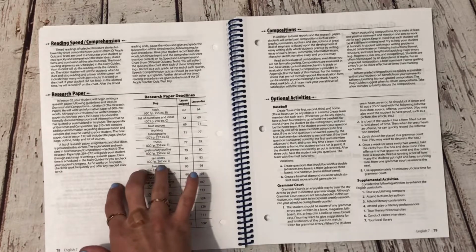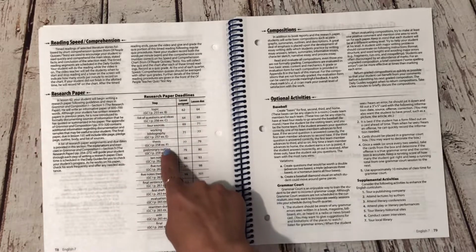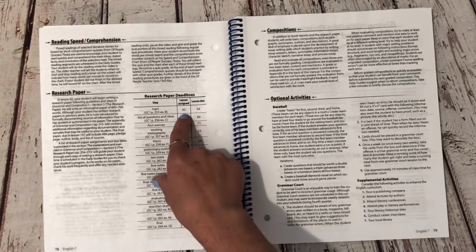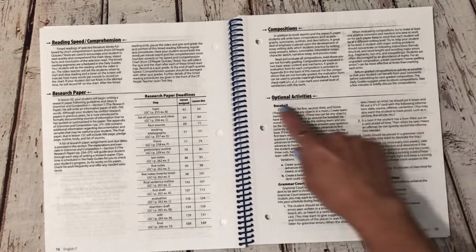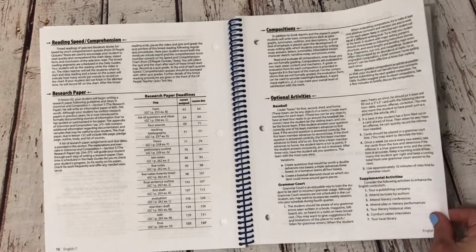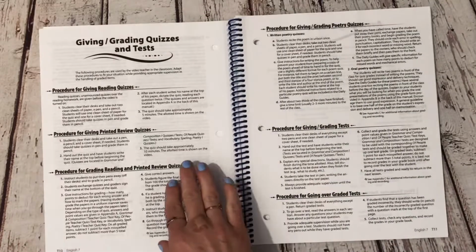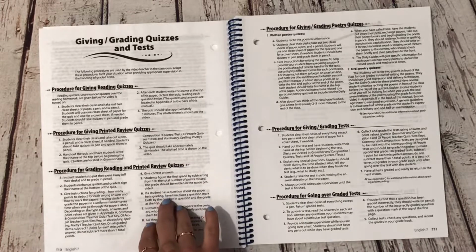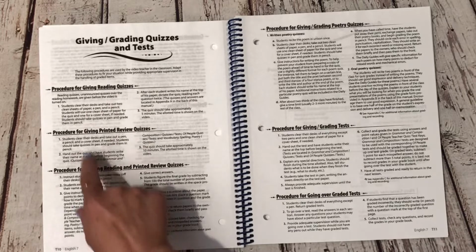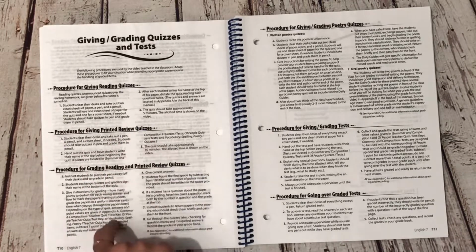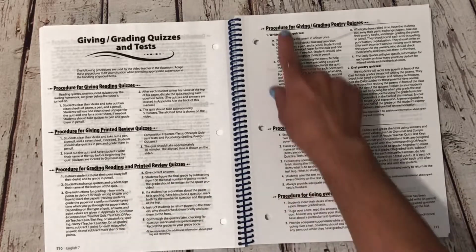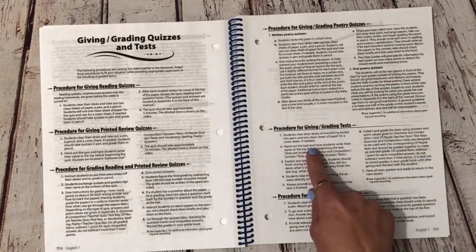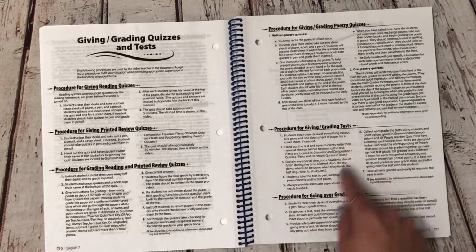This is all with their grammar and composition. Here it's going to show you the deadlines of what they need to do, what lesson it was assigned, and what lesson it's due on. This is all about compositions. Here is some optional activities if you want to do some things on the side with your kids. This is all about giving and grading quizzes and tests, the procedure for giving reading quizzes, procedure for giving printed review quizzes, procedure for grading reading and printed review quizzes, procedure for giving and grading poetry quizzes, procedure for giving and grading tests, and procedure for going over graded tests.